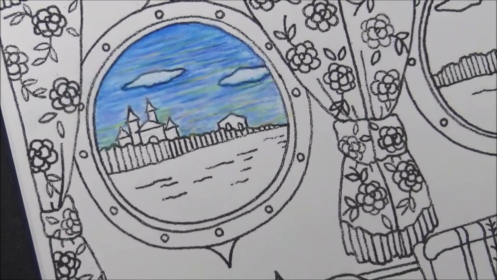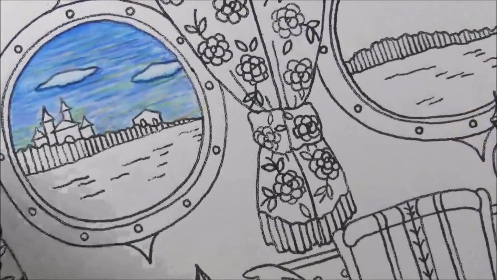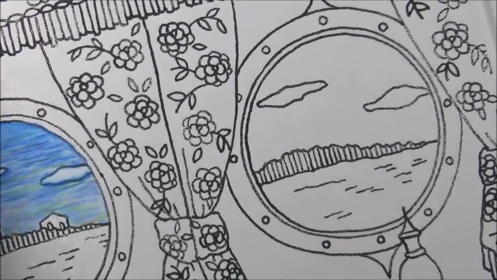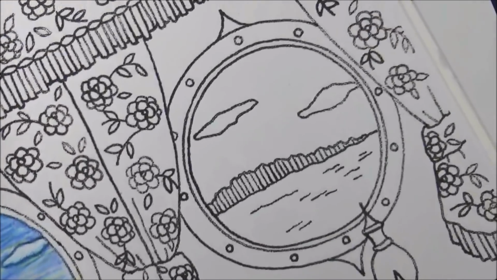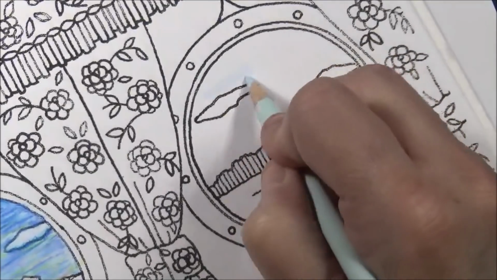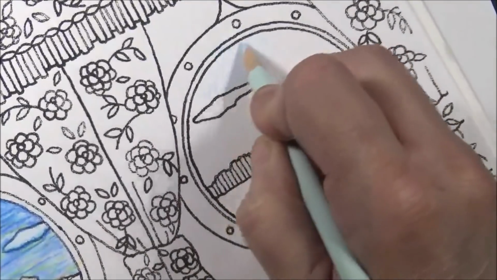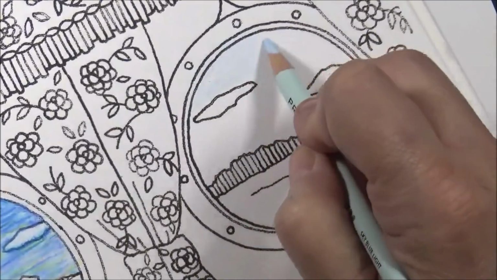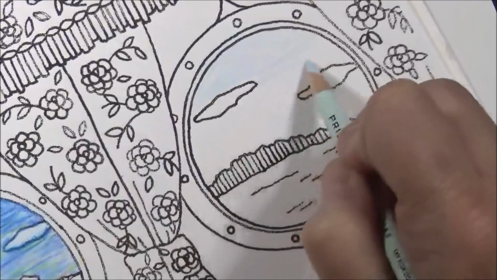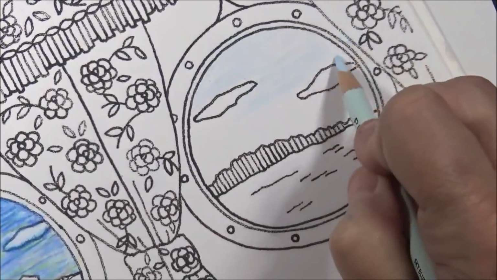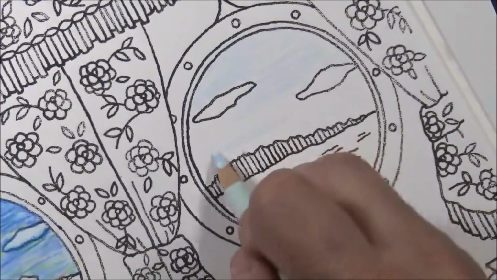And then we've got to do the same on the other side. So on the other side now, we're going to take our sky blue light and come across nice and choppy. Nice and choppy across, see?